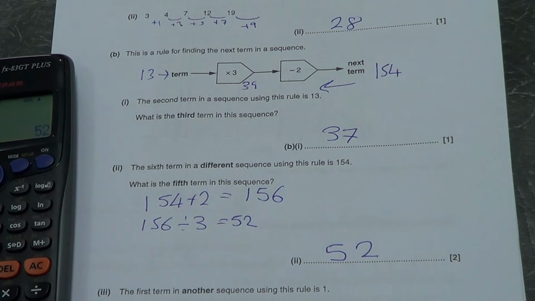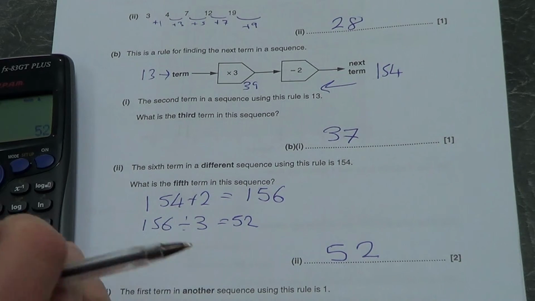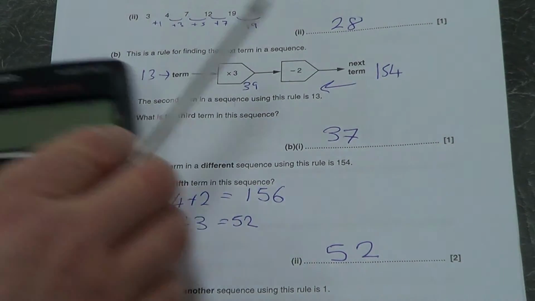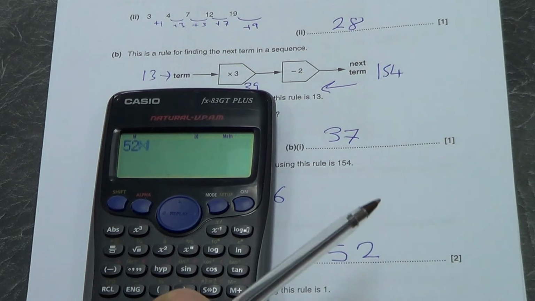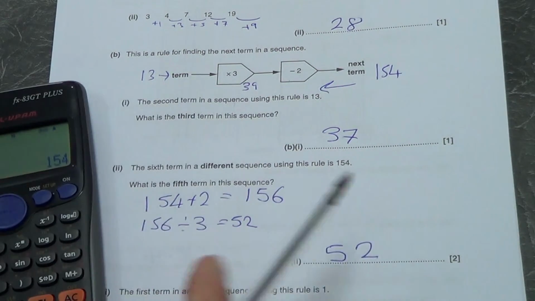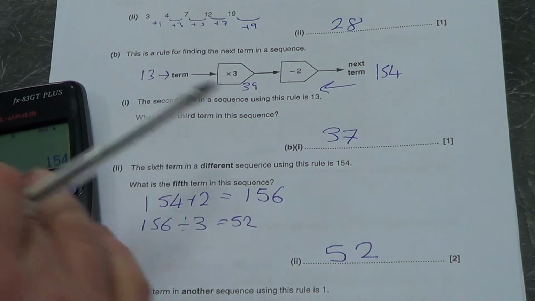Okay, don't just stop there, double check it. Have you done everything right? Put 52 back into here and see if it works. 52 times 3 is 156. Take away 2 is 154. Yeah, it works. You can check it both ways.